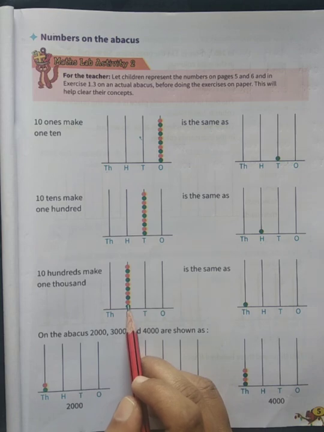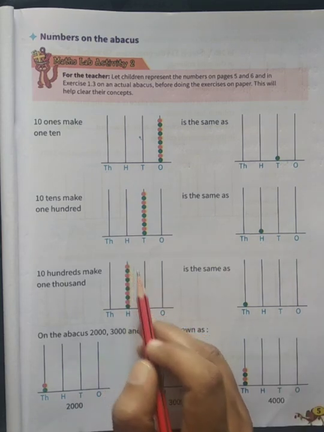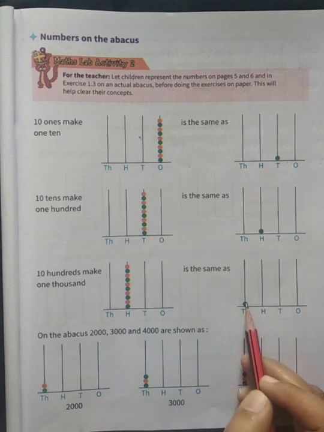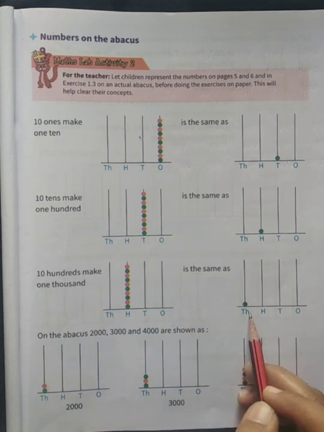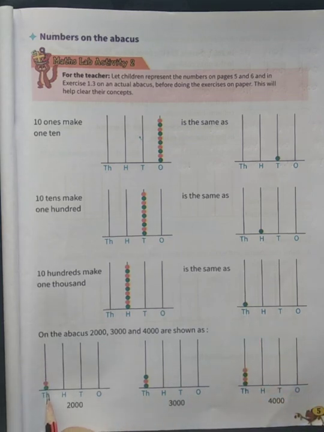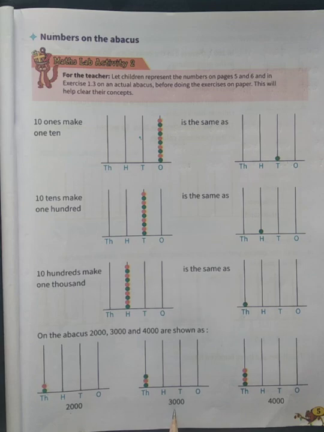We have 10 hundreds on the 100 stick of abacus, which can also be written as 1000 on the thousands stick of the abacus. Also, 2 beads on the 1000th stick of abacus represents 2000. 3 beads represent 3000, and so on goes on till 9000.